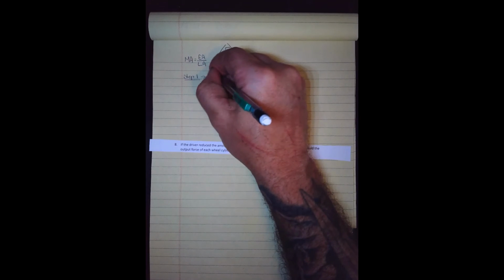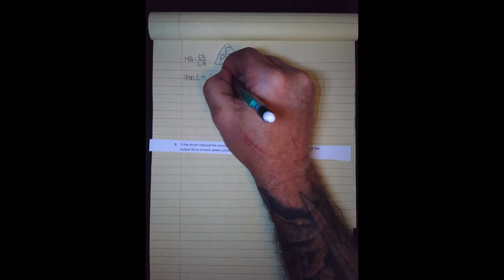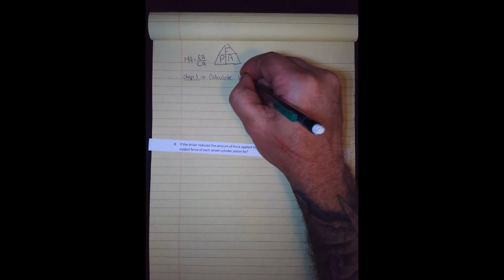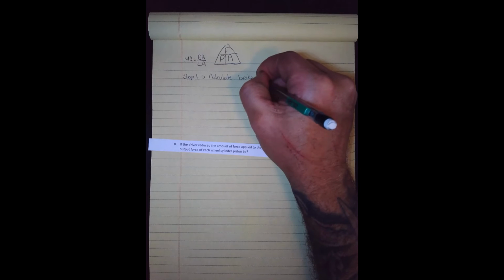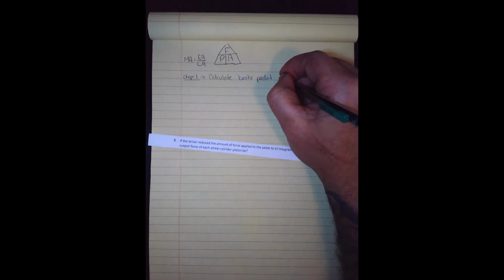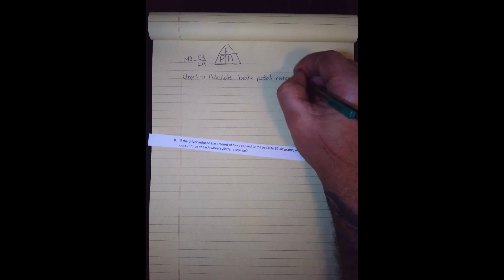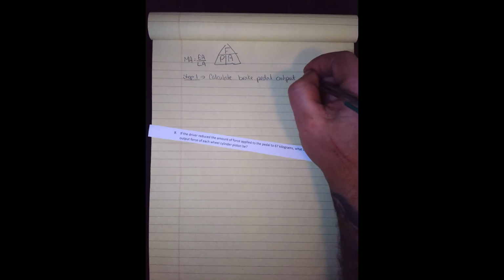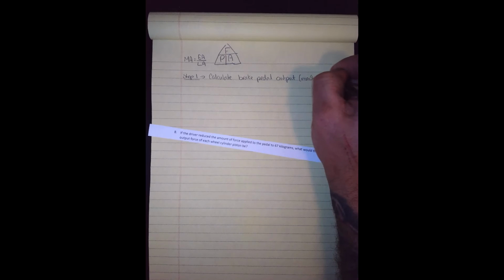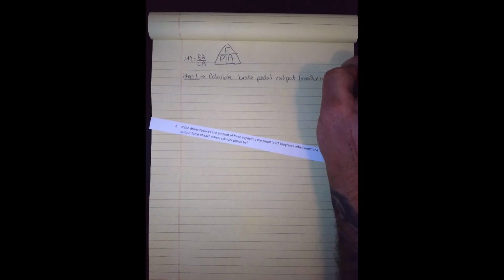calculate brake pedal output, which is, again, master cylinder input. Same thing, right?